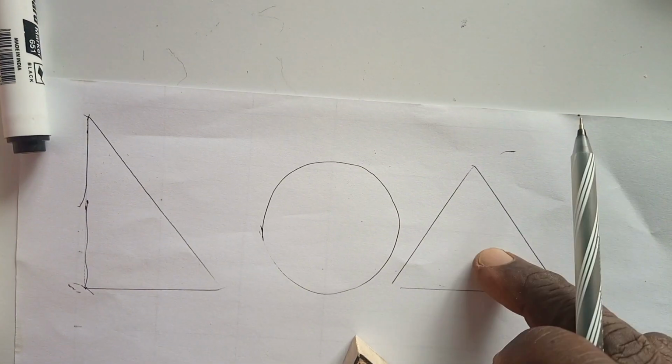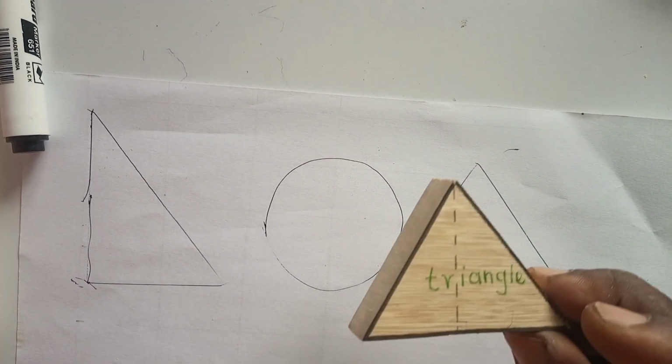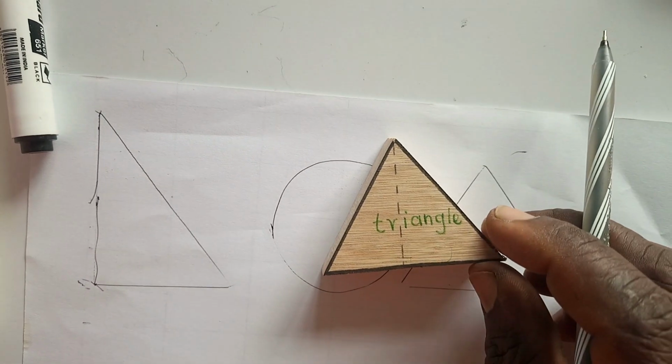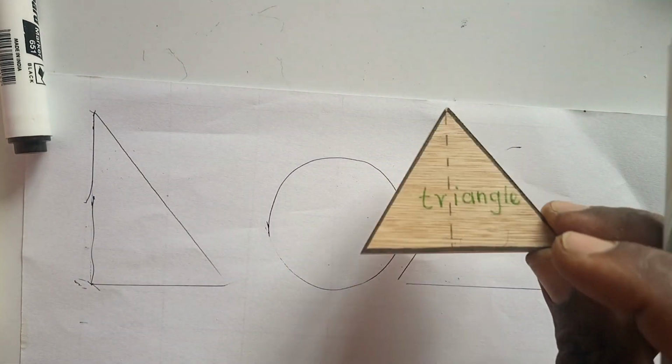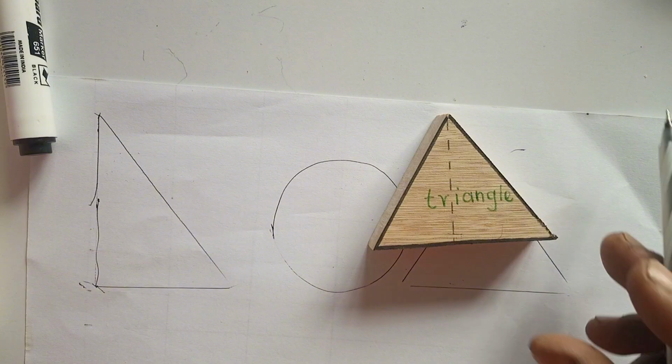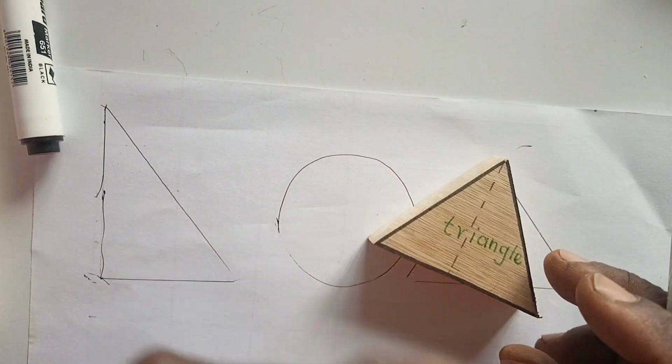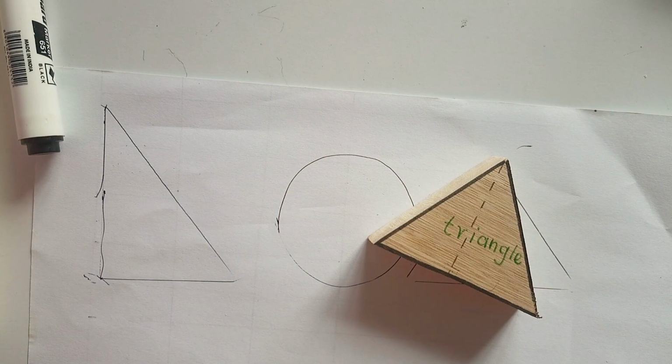This is 2-dimension. But when you have a triangle like this one, it's in 3-dimension because it has volume when you look at it like that. So you calculate this area multiplied by this thickness to get the volume. That was an introduction to various shapes. We shall move on to finding the specifics, the areas, the perimeters with examples. Thank you.